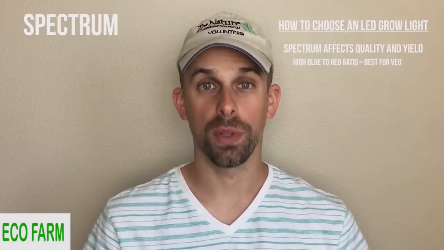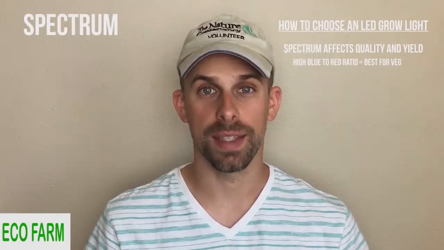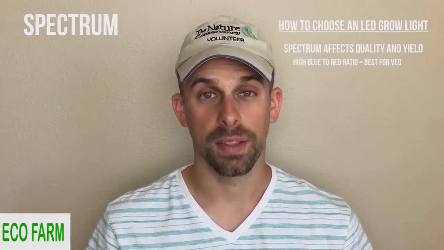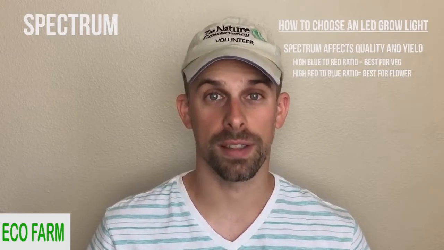In general, more blue is better for veg since it keeps the distance between the inner nodes shorter. This leads to squattier plants with less stretch. Increased red is desired during the flowering stage since this can lead to higher yields. Having some red in the spectrum during veg is essential for healthy growth, and having some blue in the spectrum for flower helps increase quality.